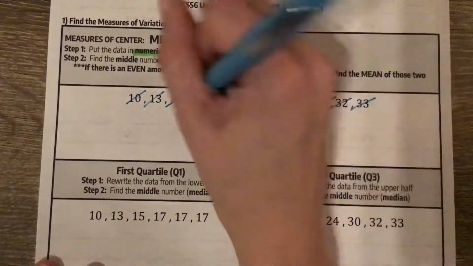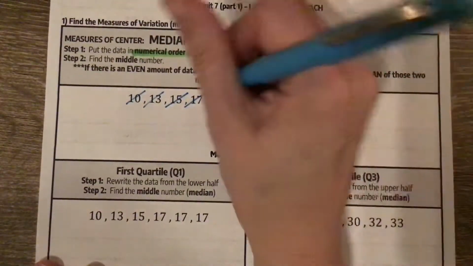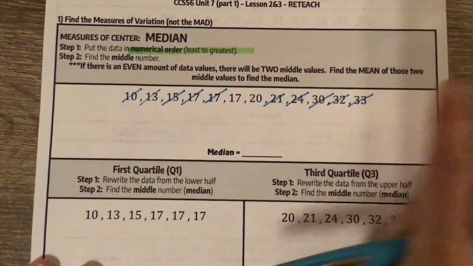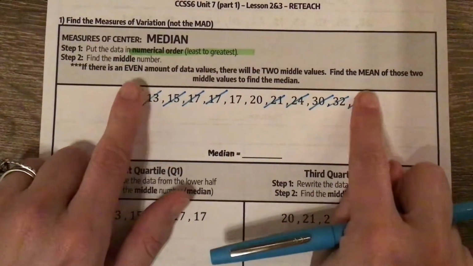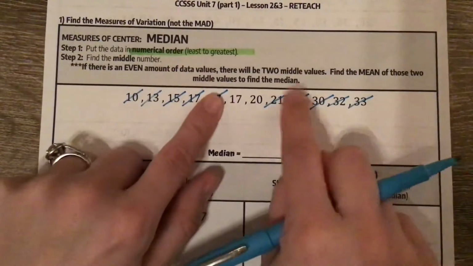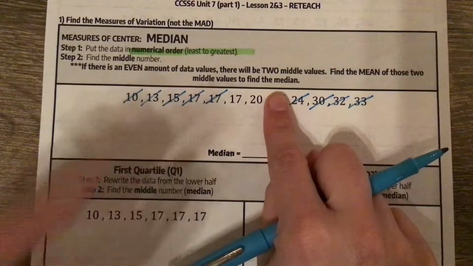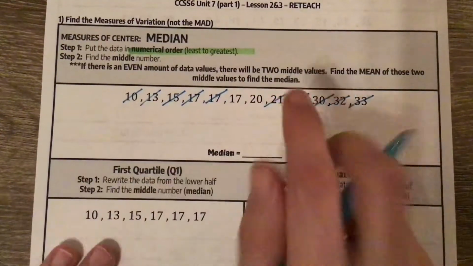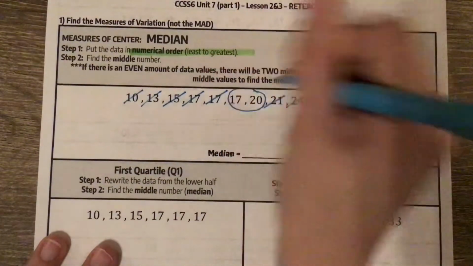Lowest, highest, lowest, highest, lowest, highest. If it helps you to visualize, use your fingers: lowest, highest, cross off. If we kept going, we'd cross them both off. We can't do that. So both of these values are in the middle.